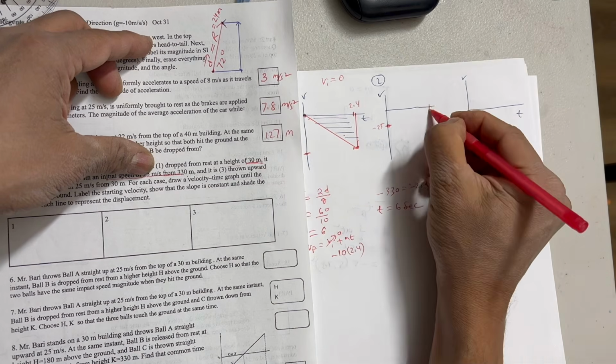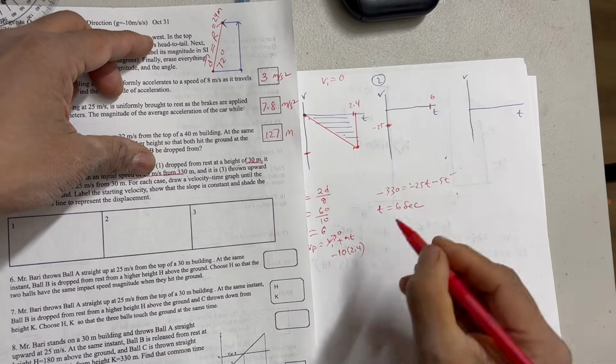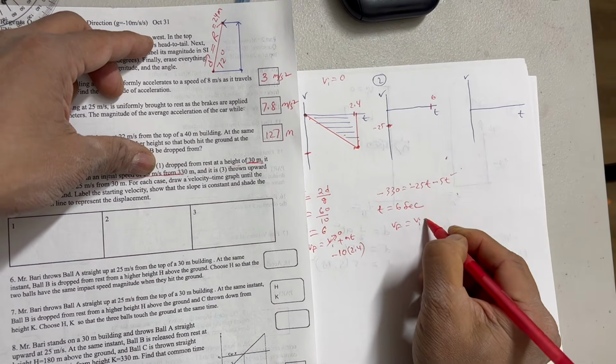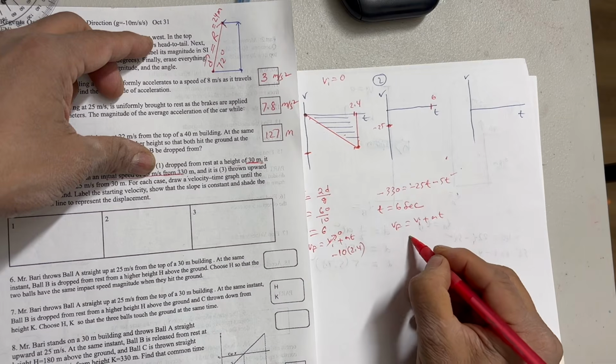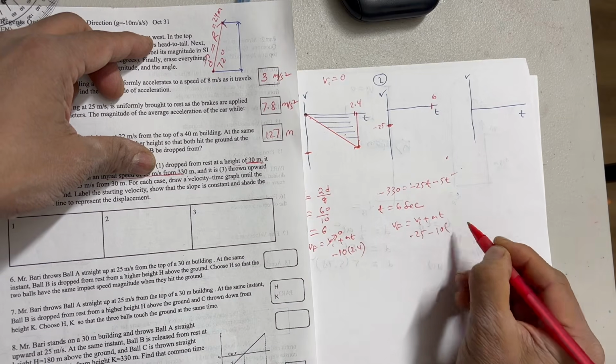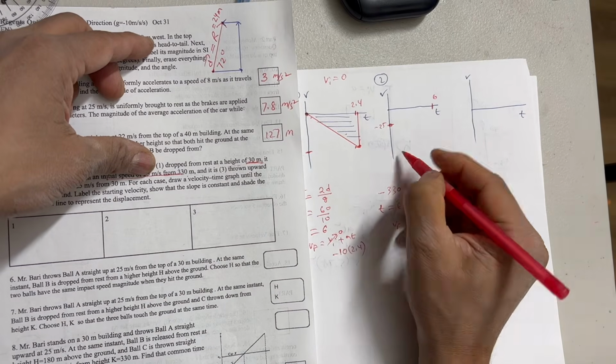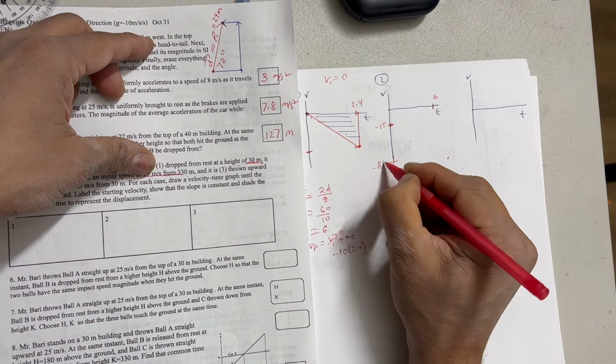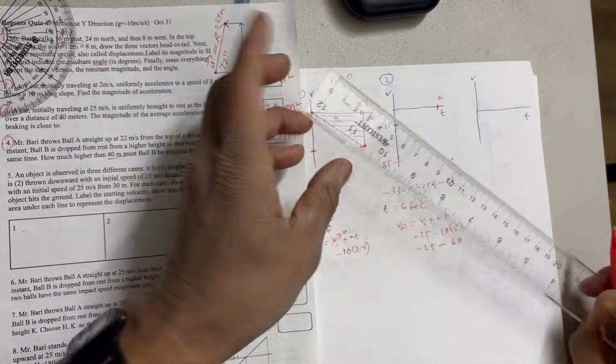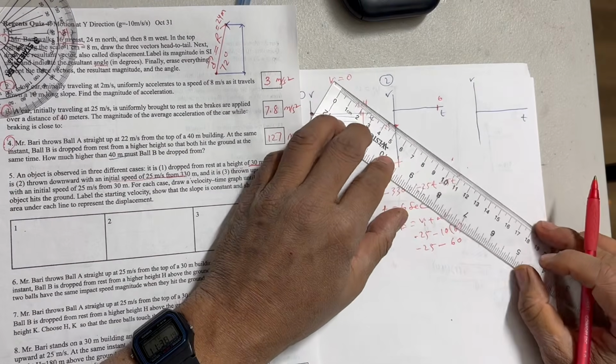I'm going to write 6, and Vf is equal to Vi plus at. Vi is negative 25, minus 10, t is 6. So negative 25 minus 60, wow, negative 85. I'm going to go right over here and connect them.